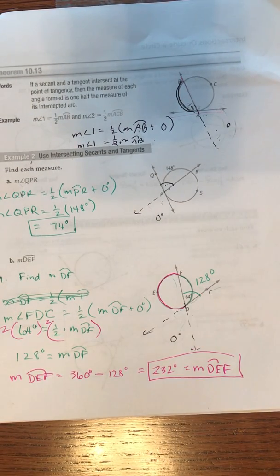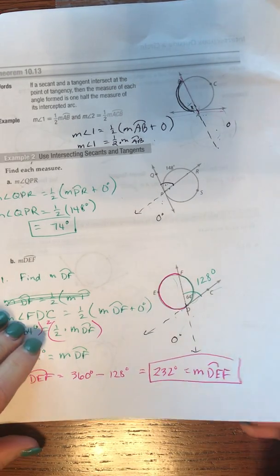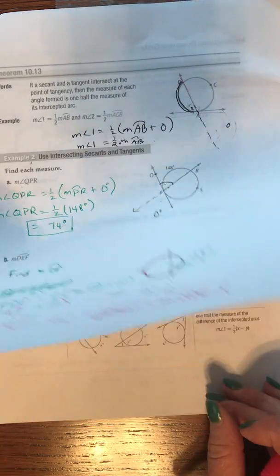So the same kind of thing there, if we imagine that those secants or tangents were extended out there, causing us to have an arc that's 0 degrees. So the same concept.